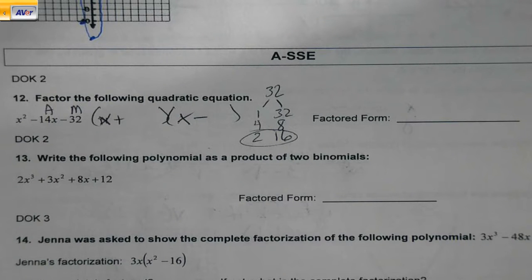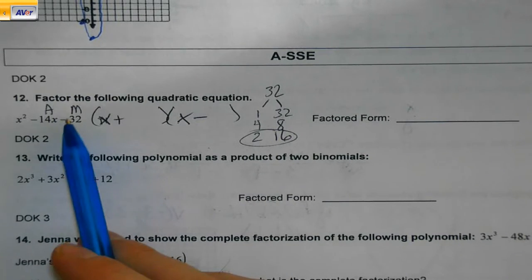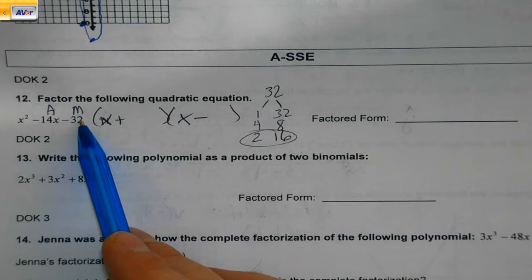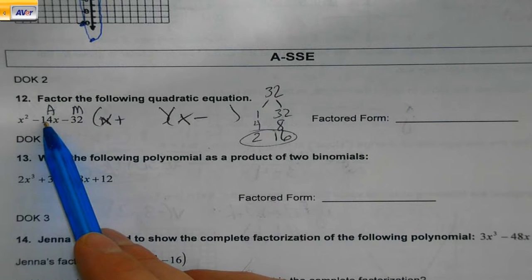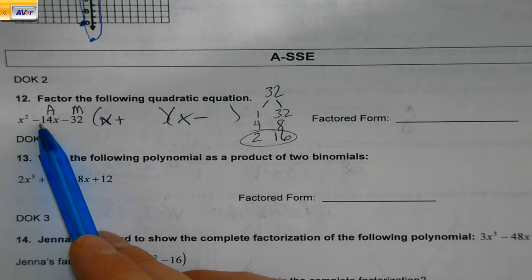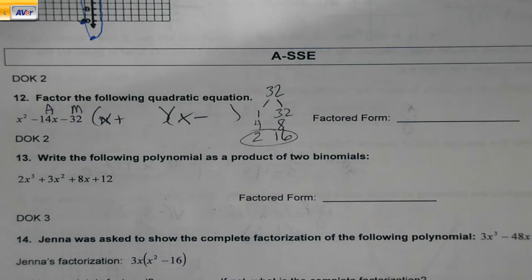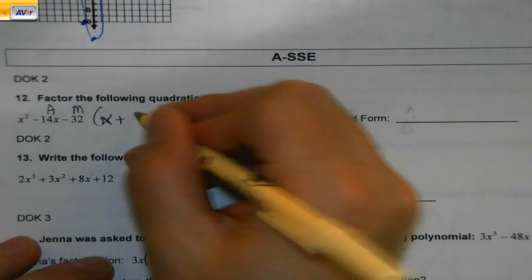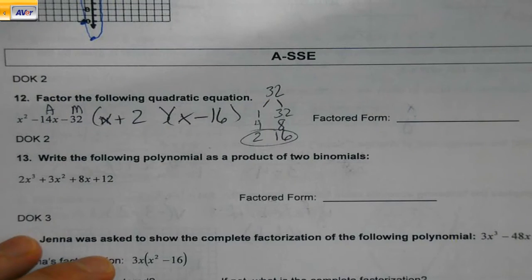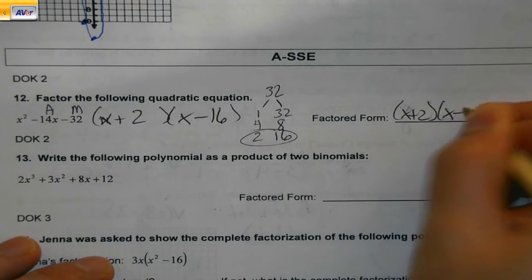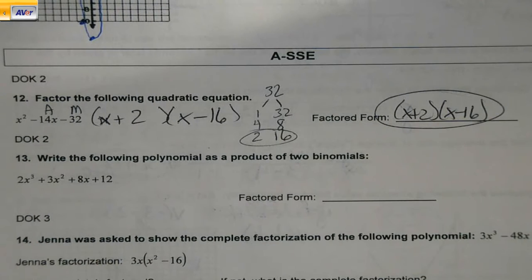So if you're just jumping in here at part 2 at number 12, we've noticed that we can do one positive and one negative because of a negative product. We know the bigger number is going to be negative because of the sum being negative. And we found our two numbers that are 14 apart, 2 and 16. So at this point, get those in there, and that would be my factored form of this quadratic.